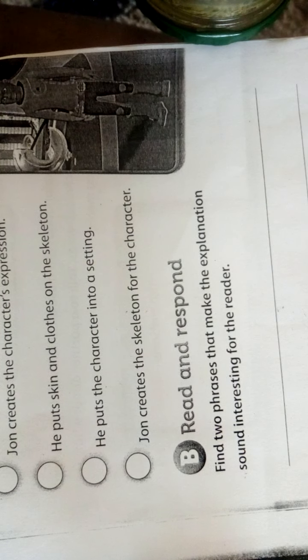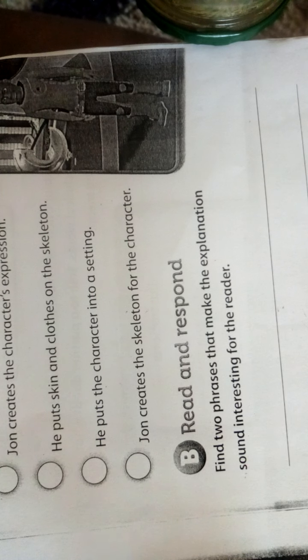Part B says, find 2 phrases that make the explanation sound interesting for the reader. Again, looking back at the text How to Create a 3D World, find 2 phrases that make this explanation sound very interesting for us.